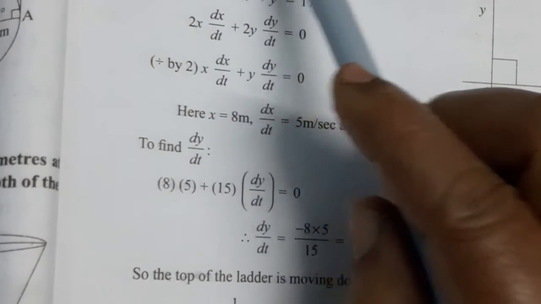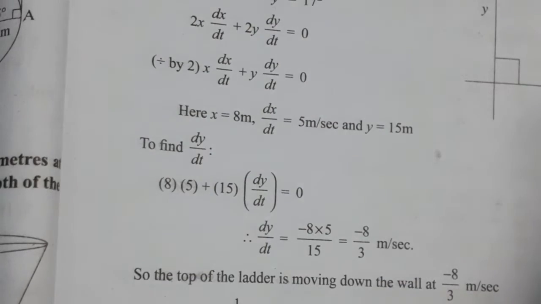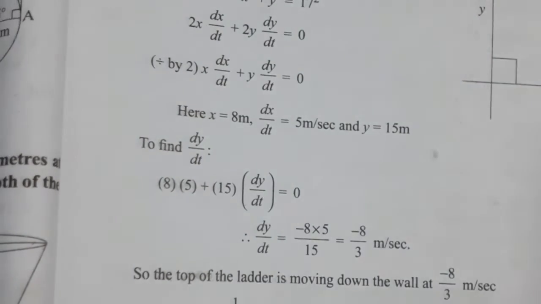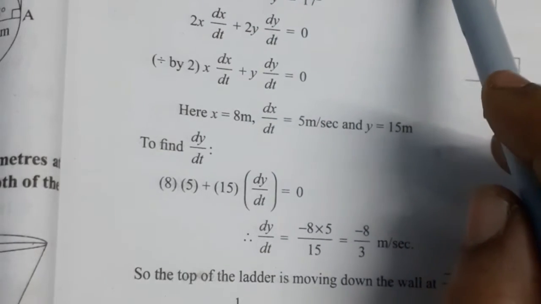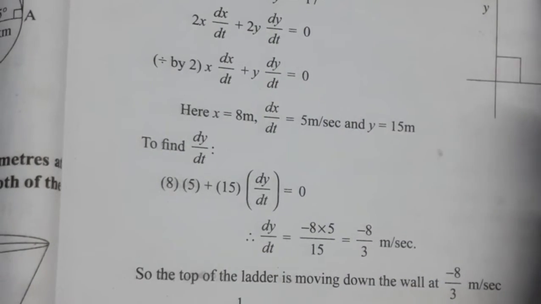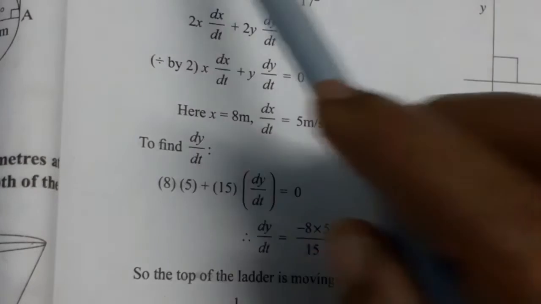At what rate is the area of the triangle formed by the ladder, wall and floor changing?